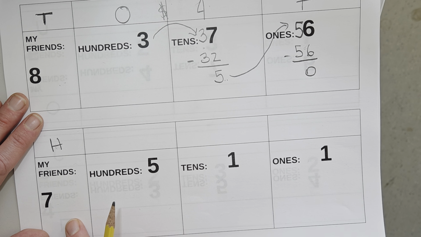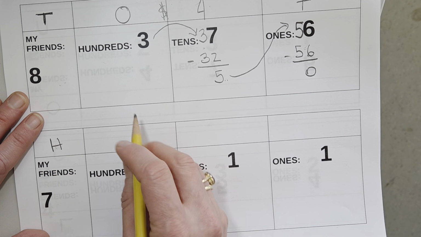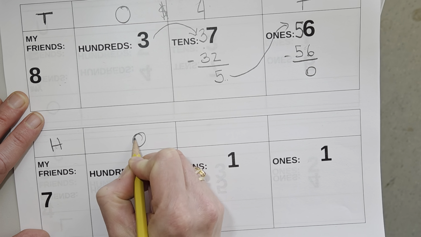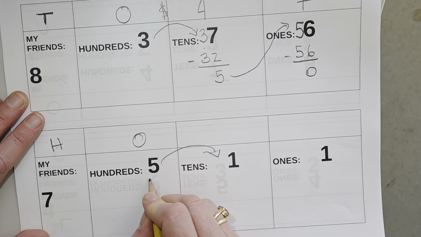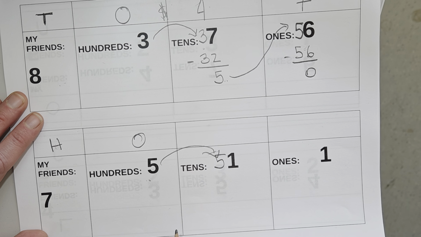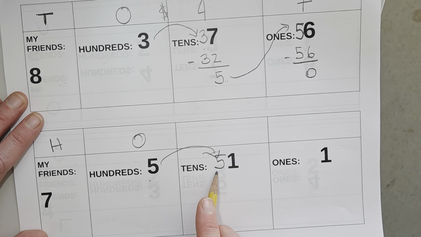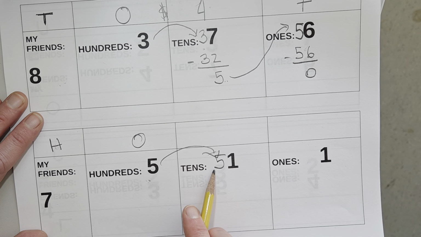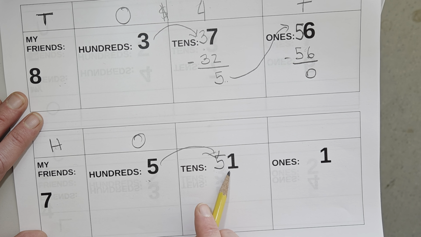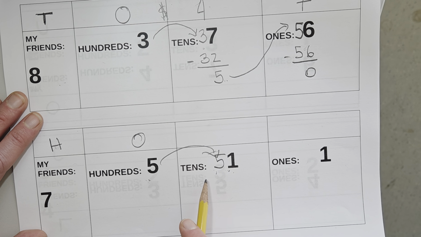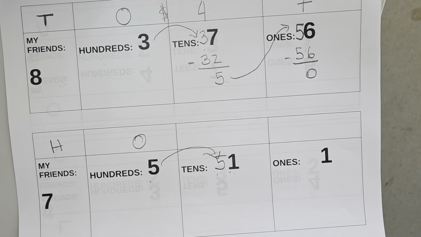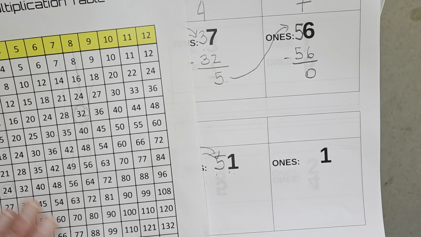7 times what equals 5? 7, that's too big. We can't give out 500s to 7 people. Nope. So we're going to move her over here. So we're breaking up our hundreds into tens. Okay, 5 hundreds is 50 tens, and we still had one more 10. So 50 tens plus 1 ten is 51 tens. Great. I think we can hand out 51 to 7 people.